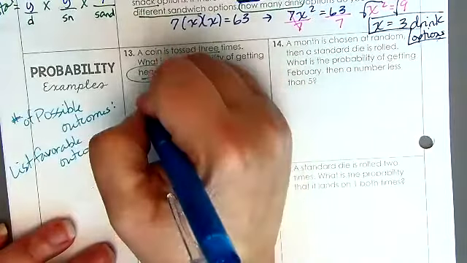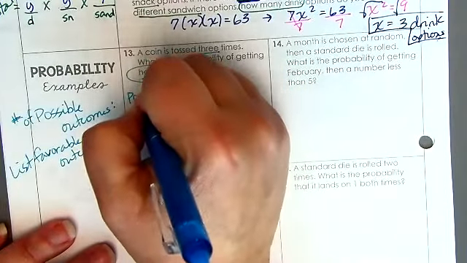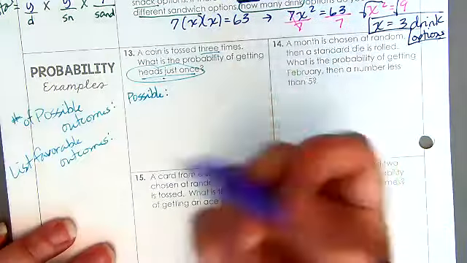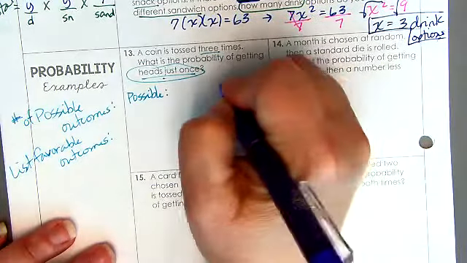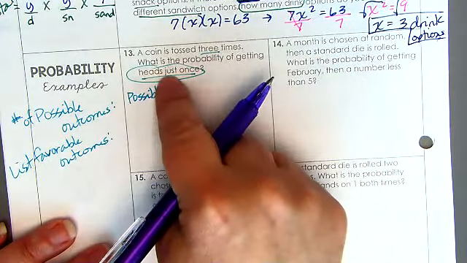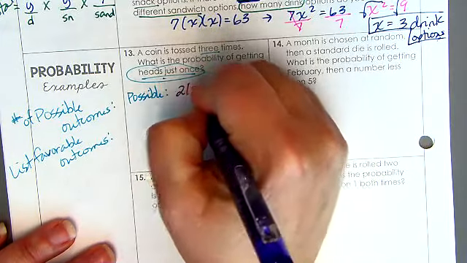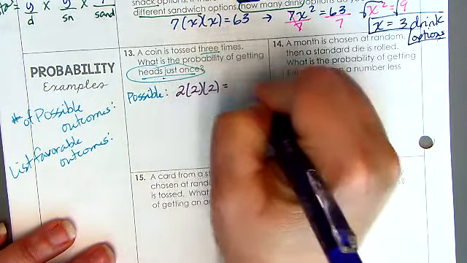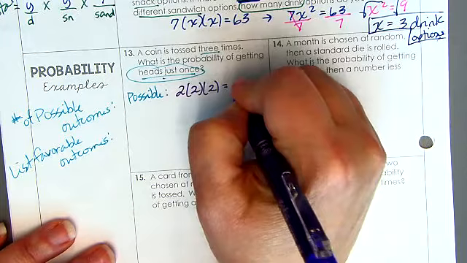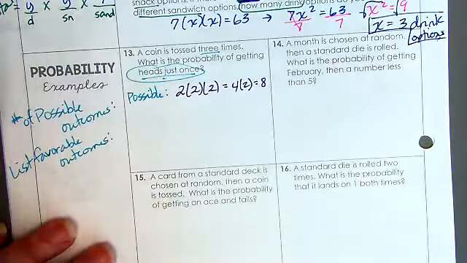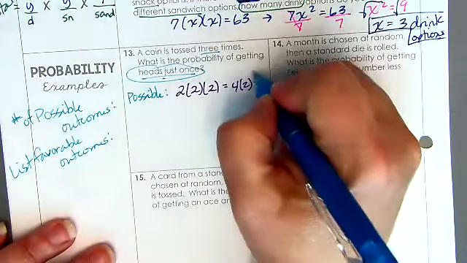Okay, so for the possible, I have 2 options for each toss. So I'm doing 2 times 2 times 2, which gives me 4 times 2, which is 8. So that means that's my total.